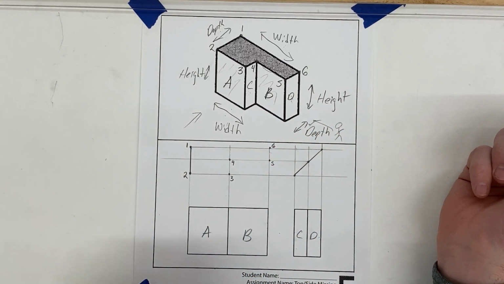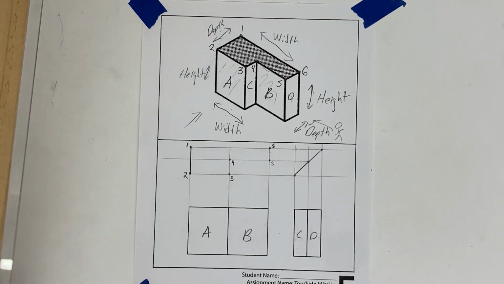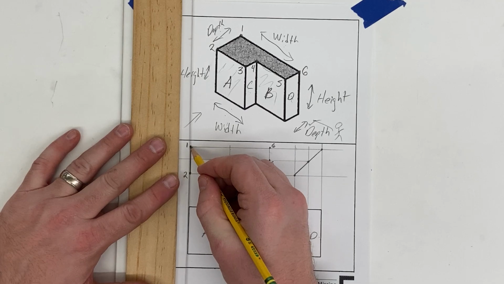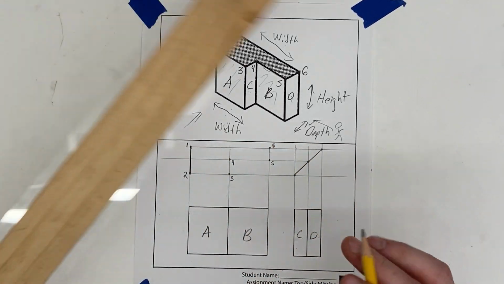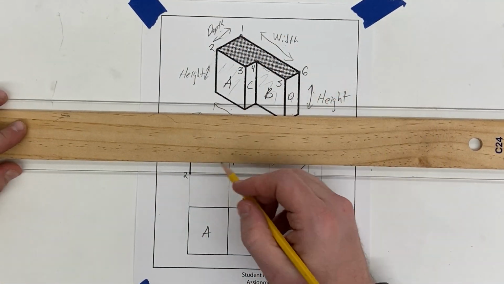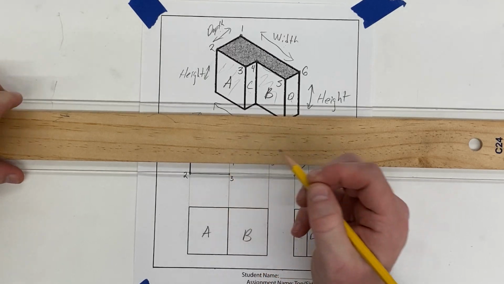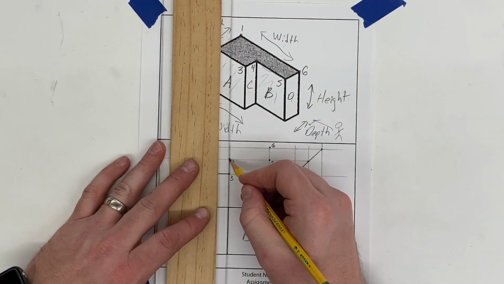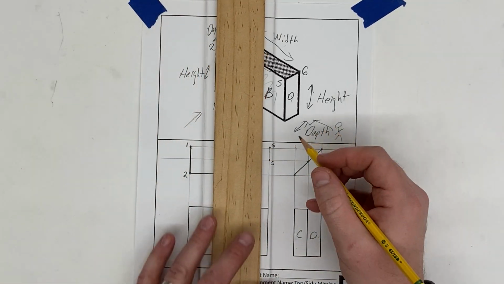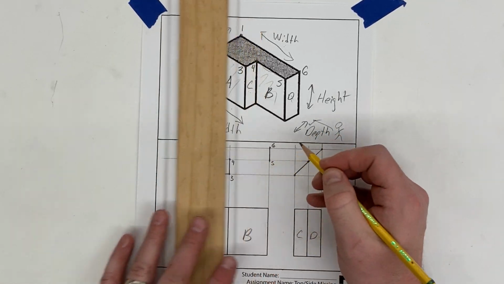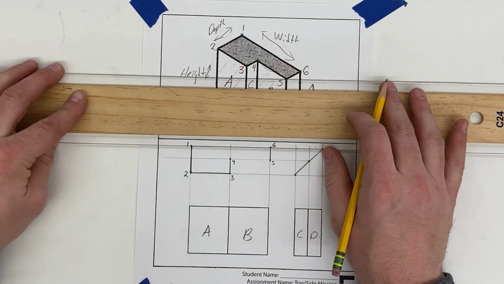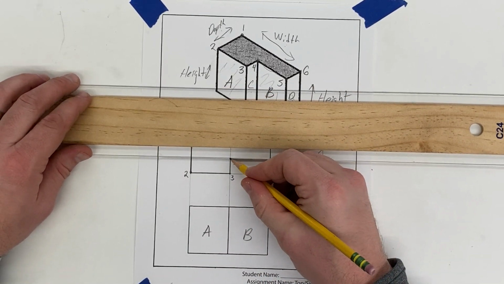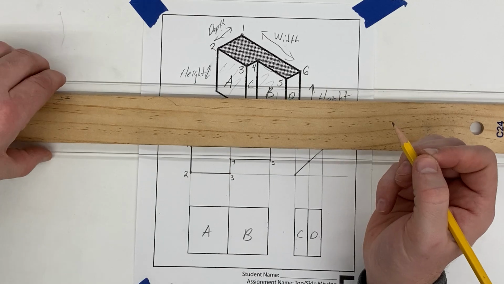Now your next step is to darken just your numbers, point to point. So I'm gonna go 1 to 2, 2 to 3, 3 to 4, and so forth. Now the next step, after you get this all darkened, is to clear up your shape, disconnect lines.